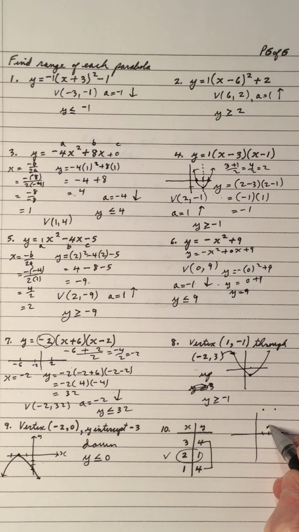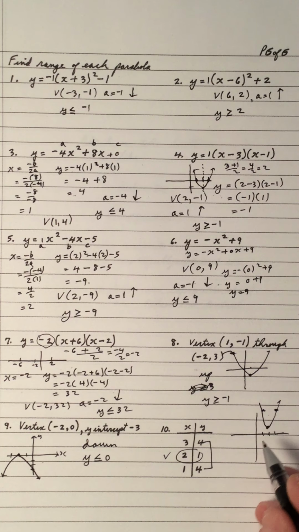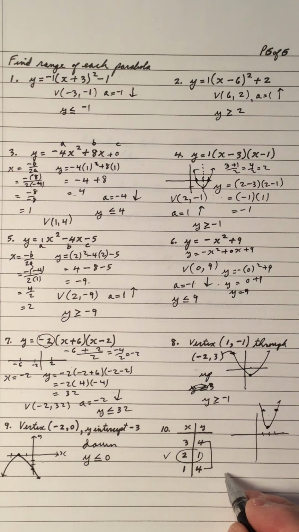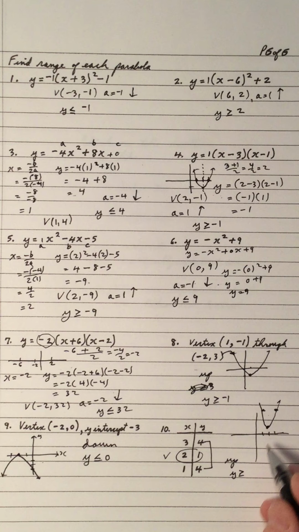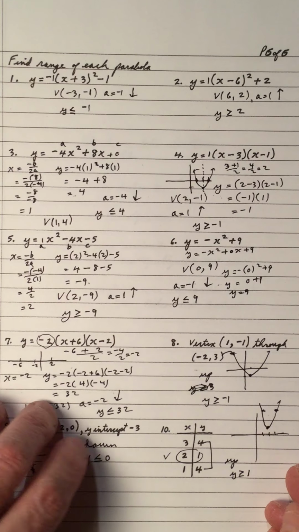So notice it's the same on these two. These two values are both 1 unit to the right and 1 unit to the left, and because these two y values are the same, this has to be your vertex. And so the parabola opens up. So the range is y is greater than or equal to 1, the y value of your vertex.